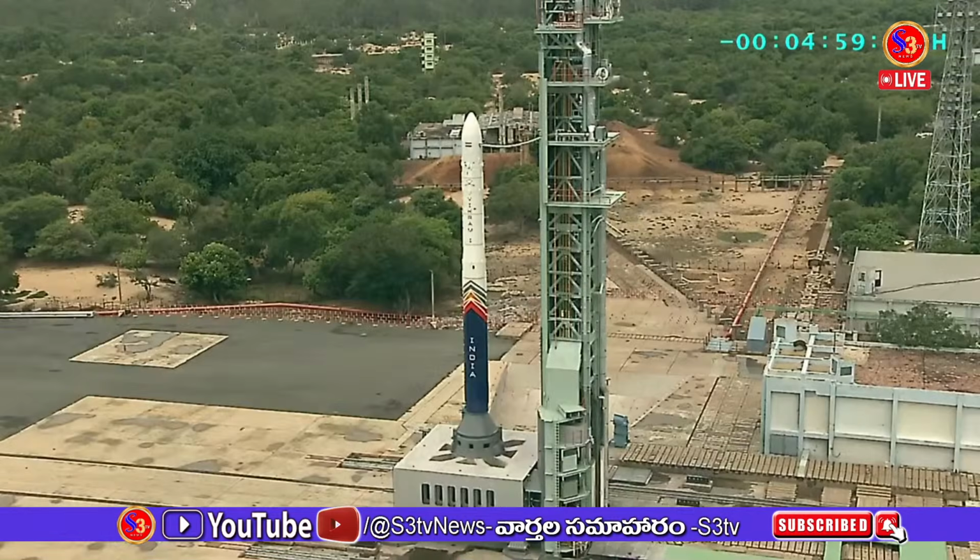All right, we're getting updates from the mission control teams. The hold that you observe on your screens was due to a hold raised by the navigation team.